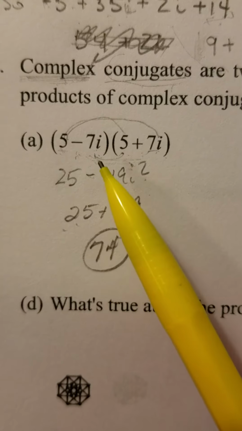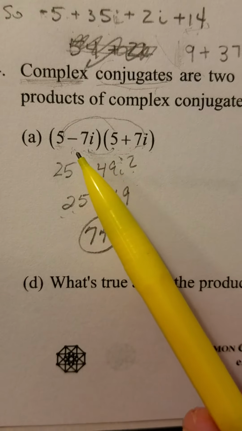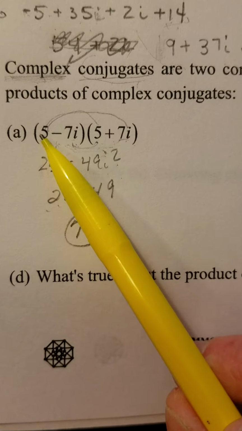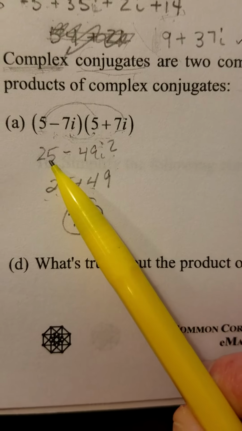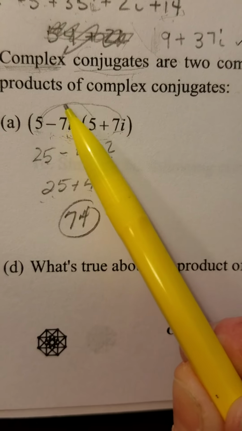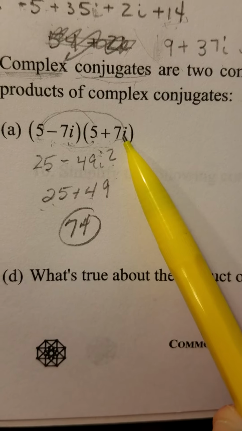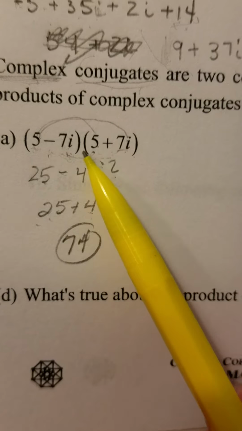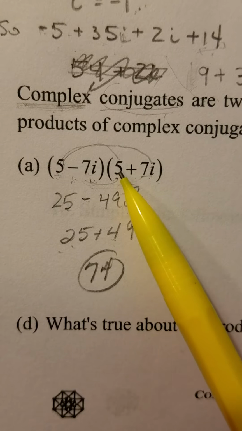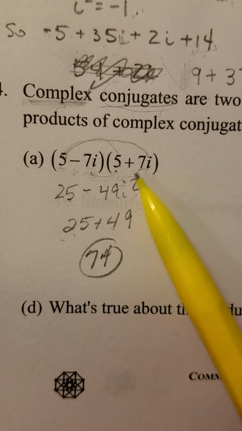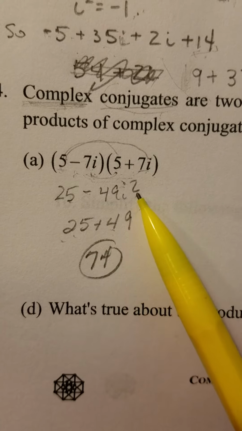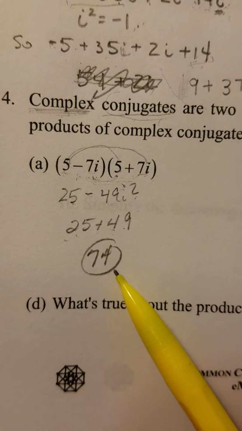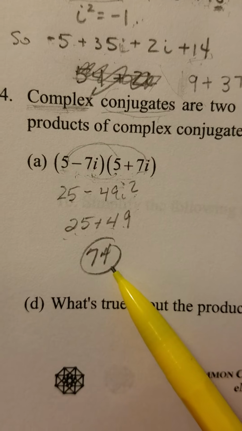So in this case, what's going to happen is the same thing that happens with the difference of two squares. When you multiply 5 times 5, that gets you 25. And then when you distribute the 5 to the 7i, that gets you 35i. But then when you go back to distribute your negative 7i, you get negative 35i. So those cancel each other out. And then minus 49i squared. Well, we know i squared to be negative 1, so this is really 25 plus 49, which is 74.